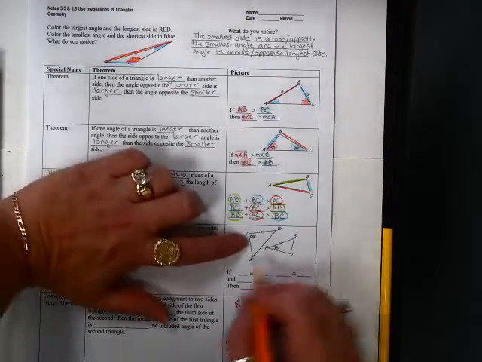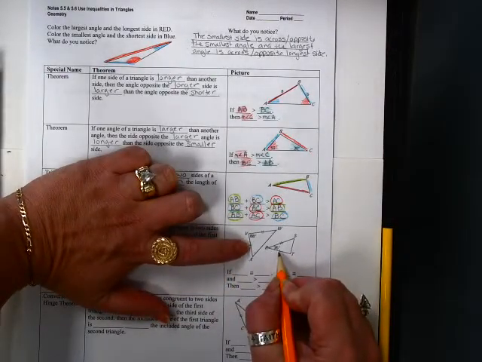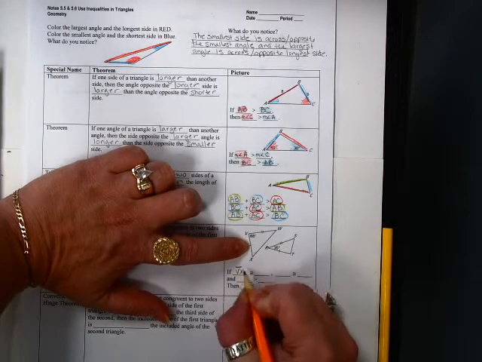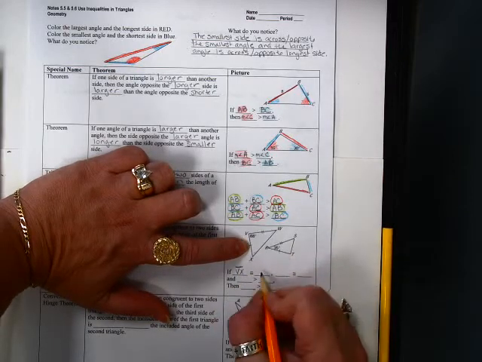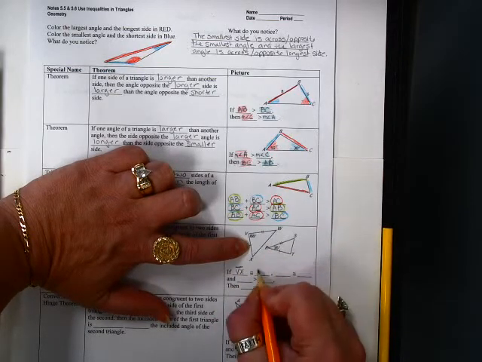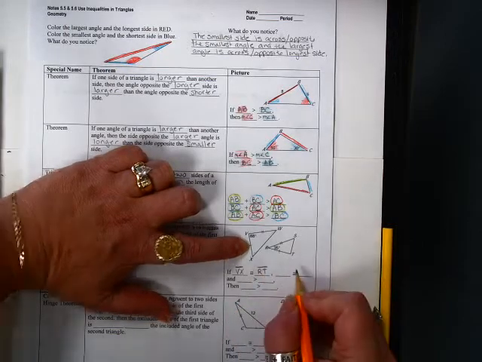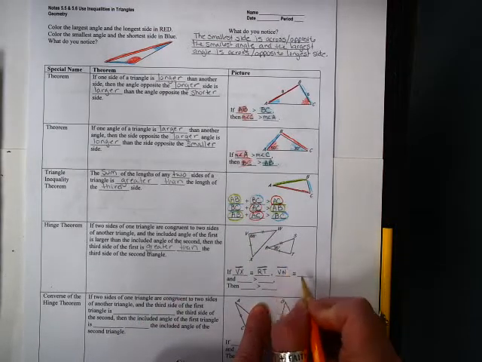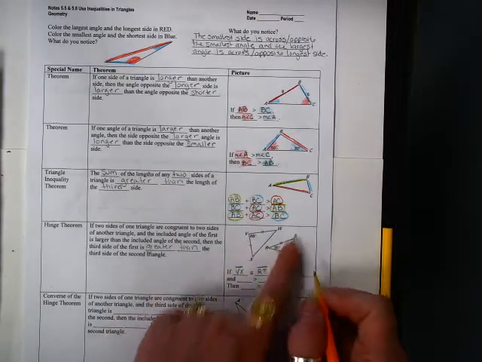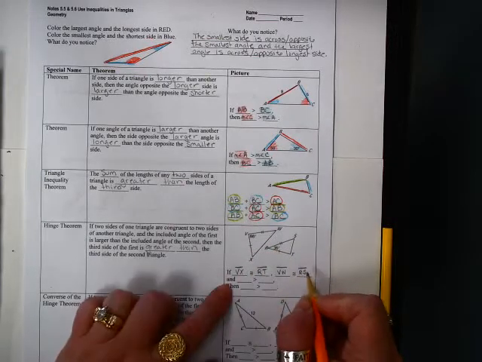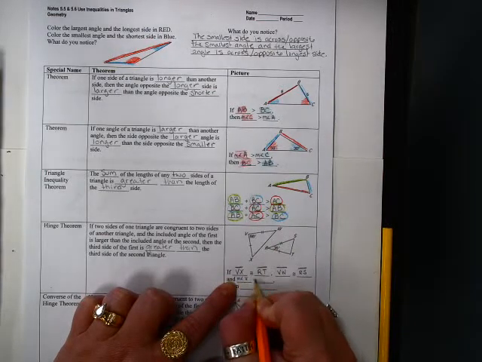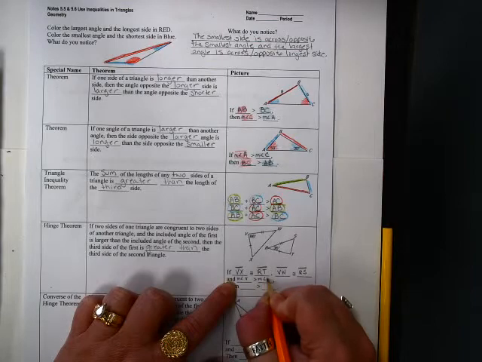Okay, so, alright, let's take a look at what we have. Here I've got single hash marks. So that means if VX, that segment right there, is going to be congruent to RT. Then we look at the second hash mark. VW is congruent to RS. And we know that one angle is bigger than the other. So here, the measure of angle V is going to be larger than the measure of angle R.